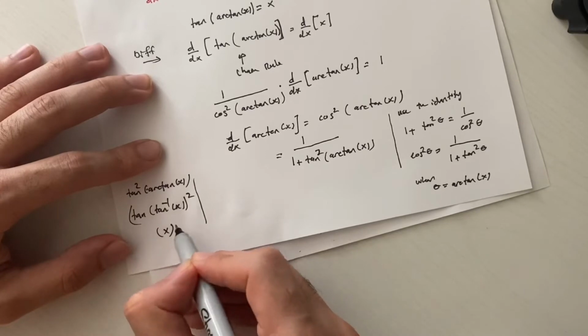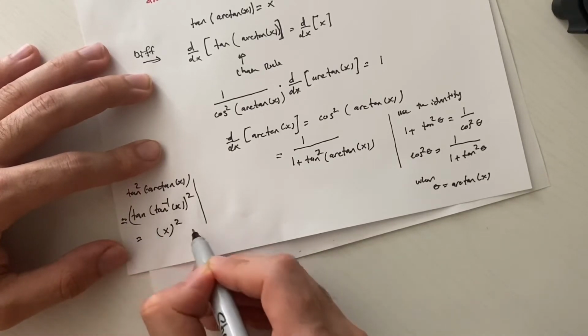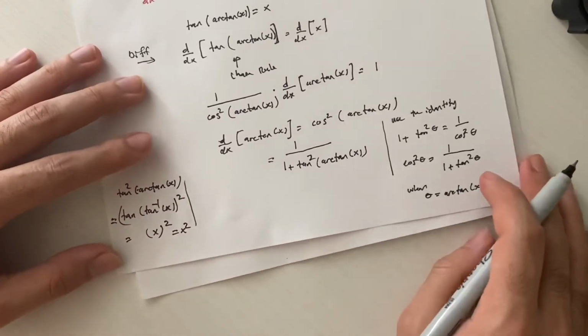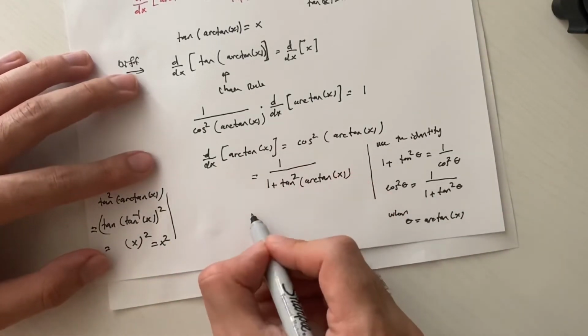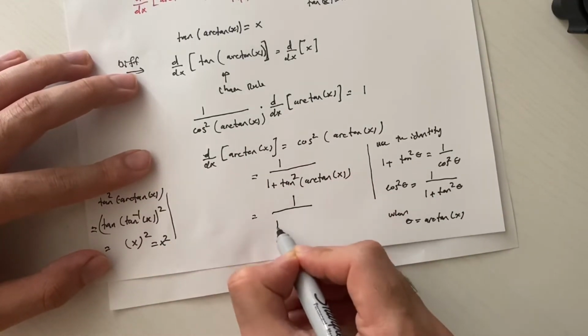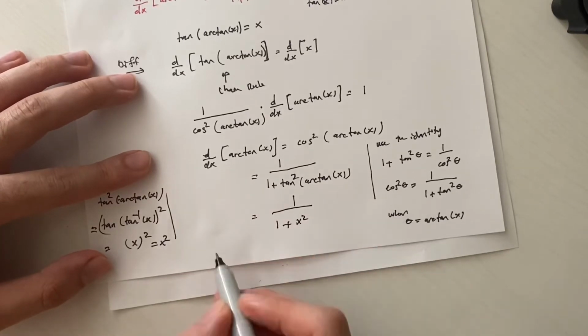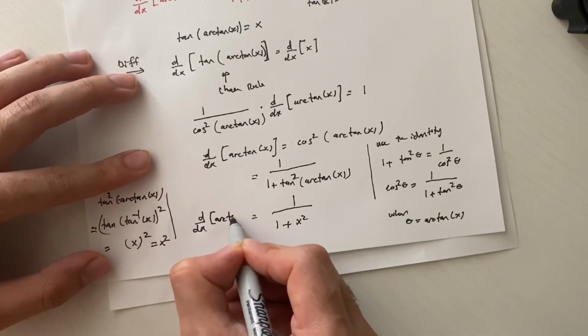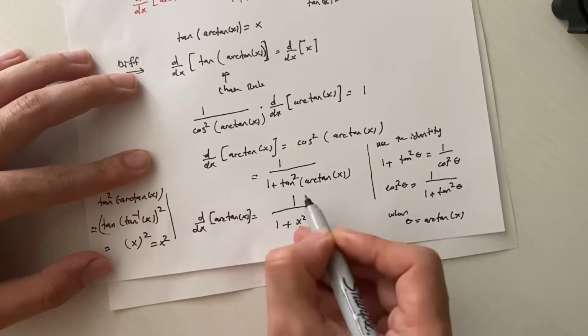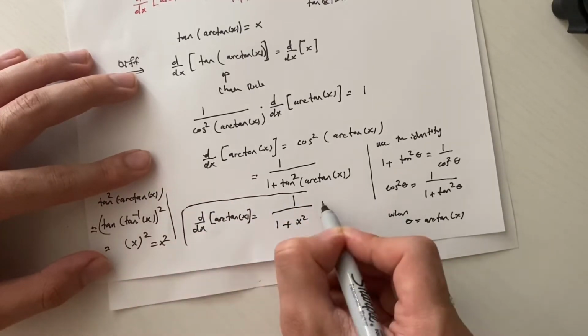Now again, tan of arctan is just x, so it's going to be just x squared for that term. So plug that term into this fraction, it's going to be just 1 over 1 plus x squared, and that's it, the derivative of arctan of x.